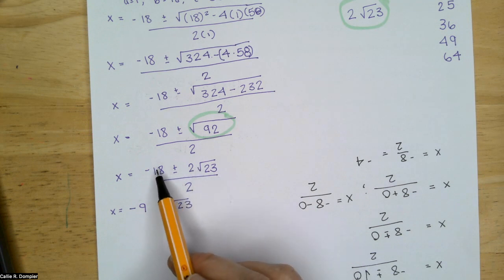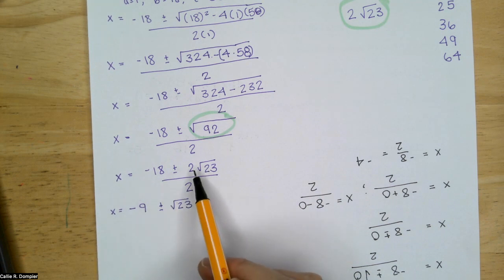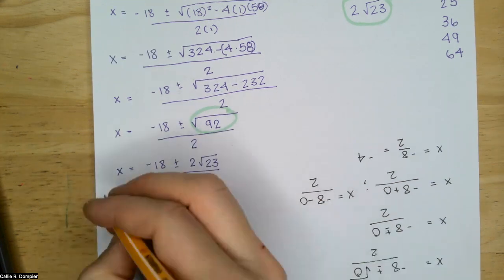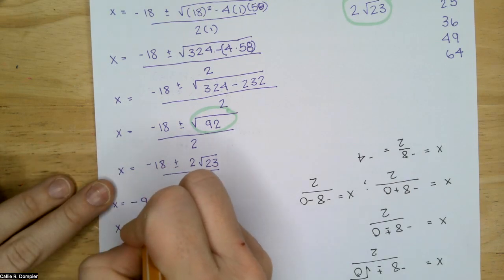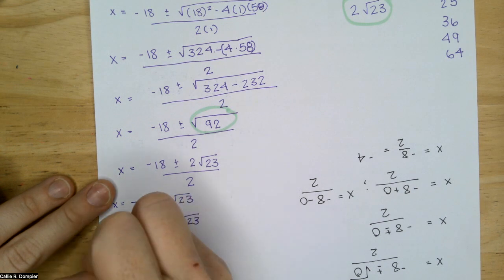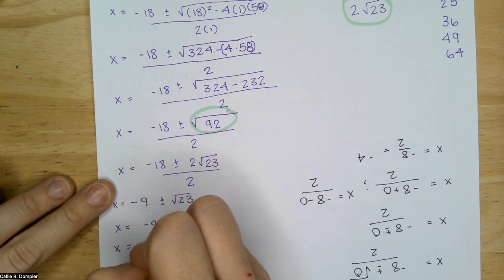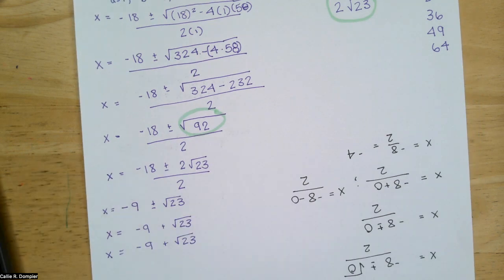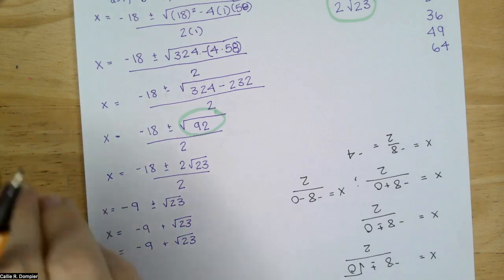Negative 18 divided by 2 is negative 9. 2 divided by 2 is 1. 1 square root of 23 is the same as square root of 23. So now, final step is just saying that x is negative 9 plus square root 23, and x is also negative 9 minus square root 23. Good? All right.